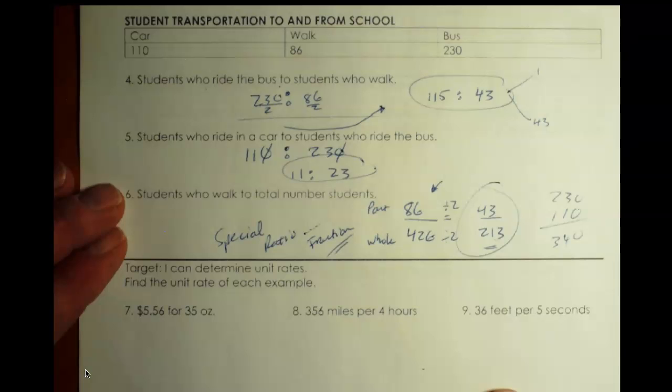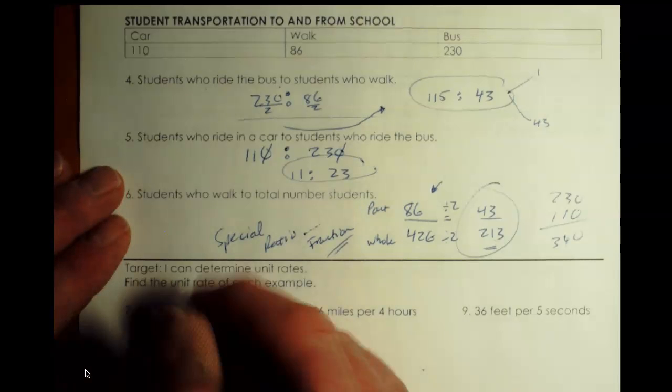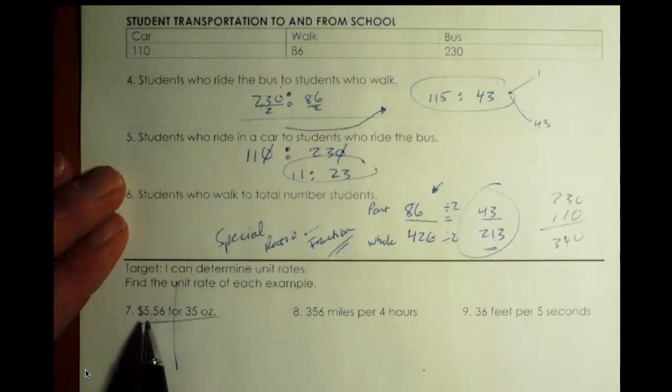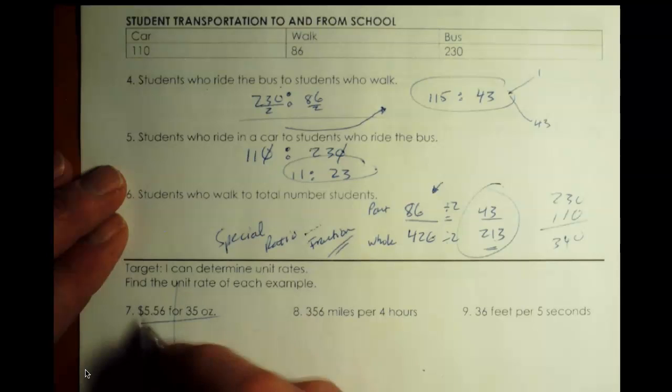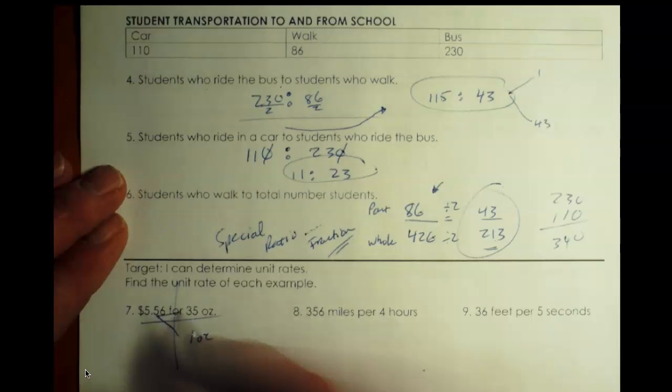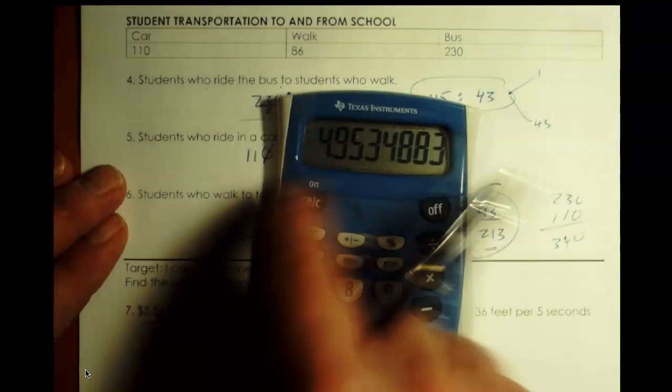All right, we just got some unit rates here. I just like boxing them up like this, so I've got my ounces. I got all my labels there. $5.56 for 35 ounces. Remember that most of the time, you won't put a 1 under money. It'll go under the other. So let's just check it out here. We'll put 1 there. 1 times 5.56 divided by 35.